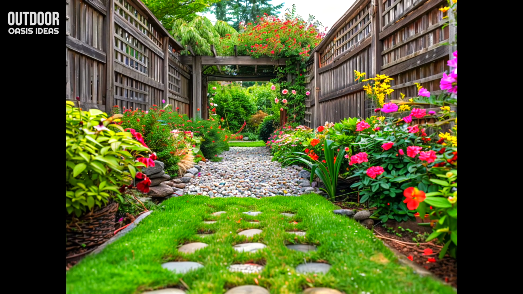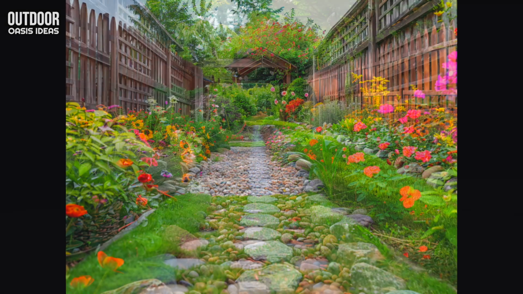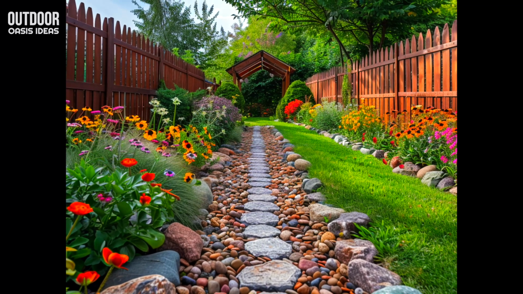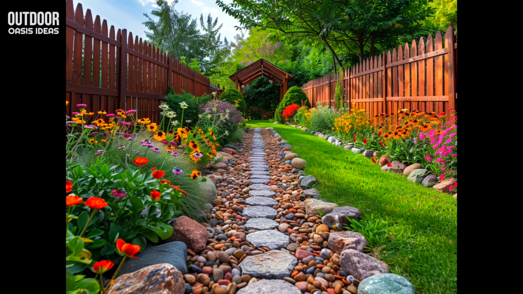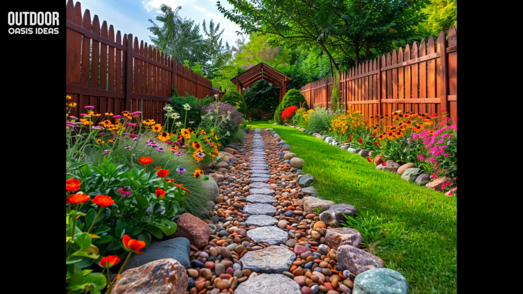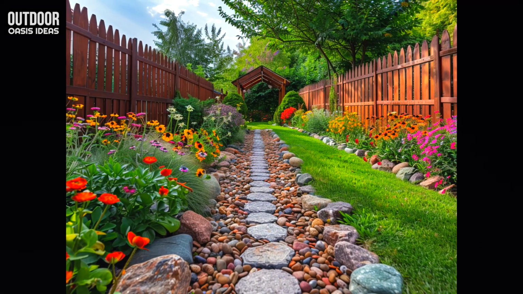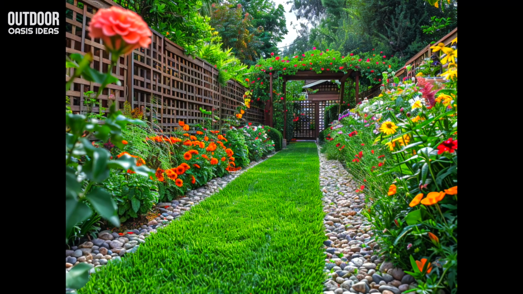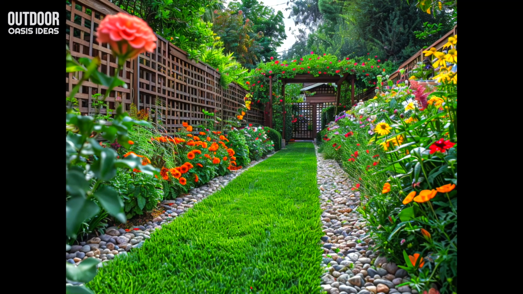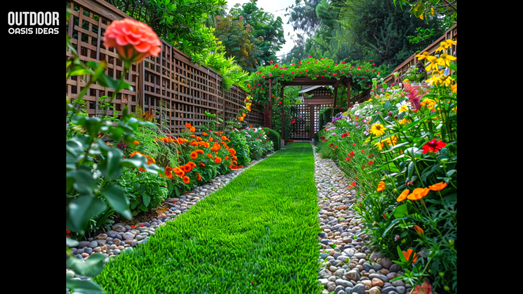Arbors and trellises. Wooden arbors or trellises can be used to support climbing plants like jasmine, morning glory, or grapevines. These structures are both functional and decorative, providing vertical interest and shade. Pergolas. A pergola covered in flowering vines can create a shaded seating area or walkway. Use reclaimed wood for an authentic rustic look.